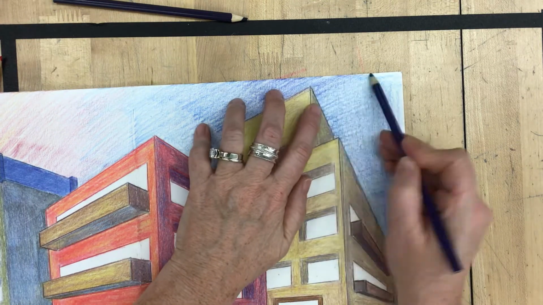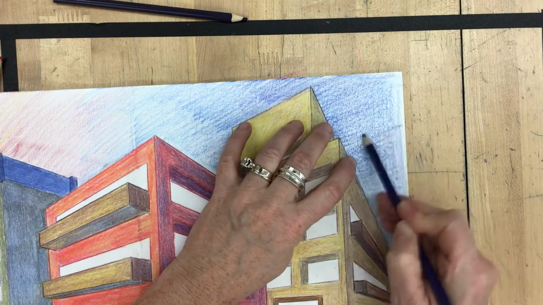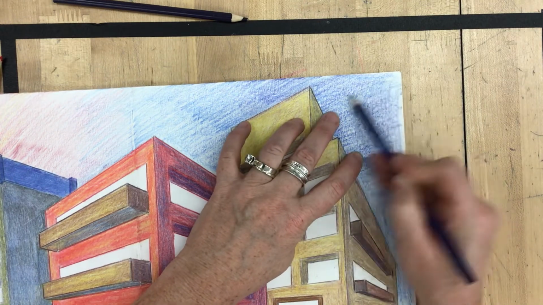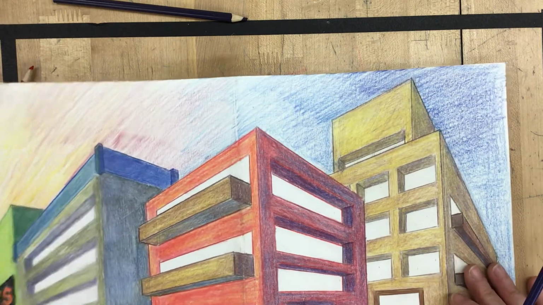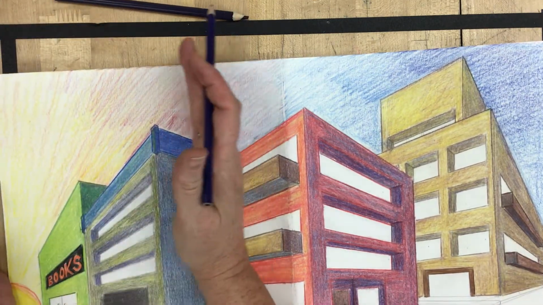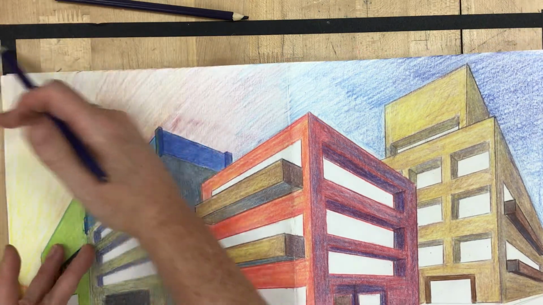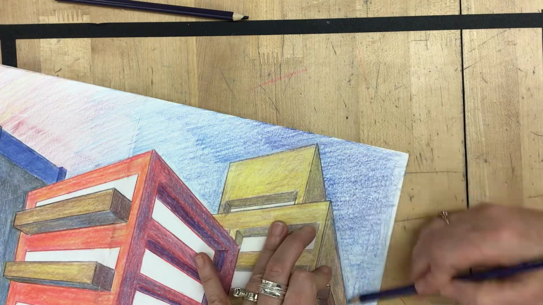Now, if you're going for more of a night scene, or you want your sky to be darker because you have a lot of bright, warm buildings, that is just a simple adjustment where you have less of the warm, right? It's smaller, probably ends about right here, and then more of the cool on this side of the paper.